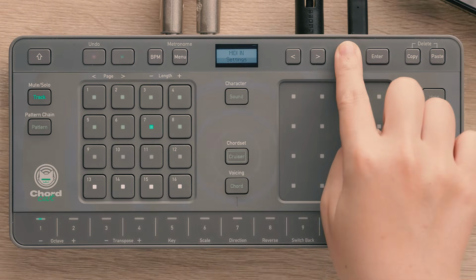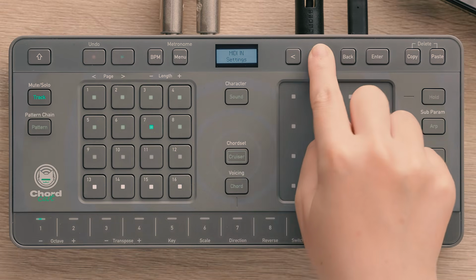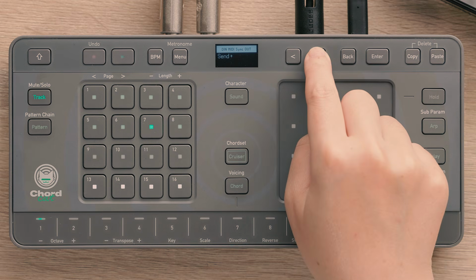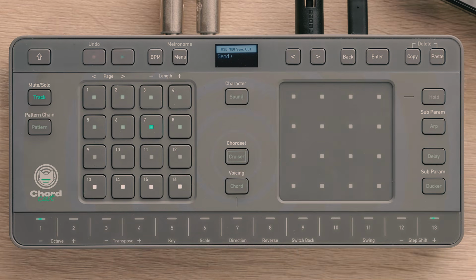Go back to the main settings menu by pressing Back, and navigate to the MIDI Out settings menu with the left arrow and right arrow buttons. Under MIDI Out THRU, make sure Out is selected, and under DIN MIDI Sync Out, select Send.